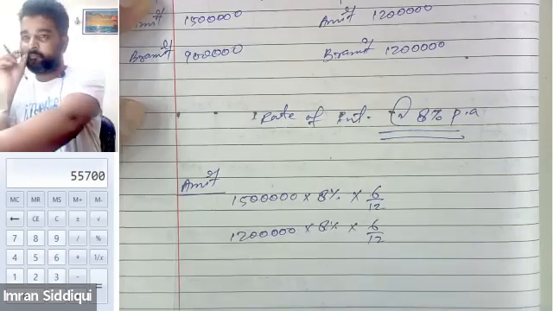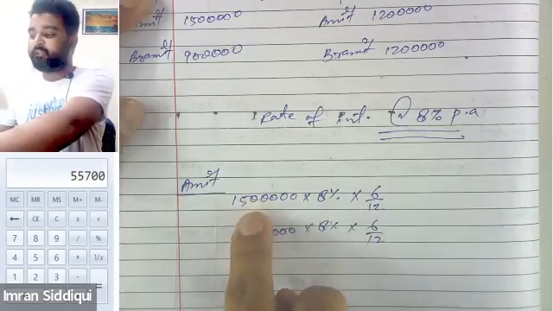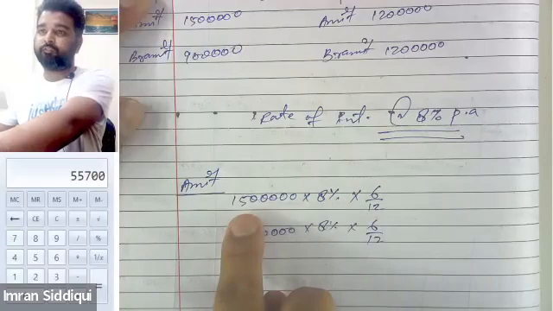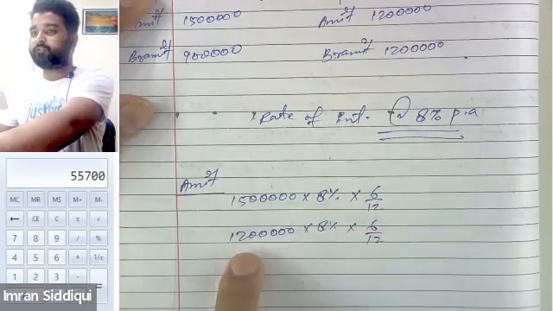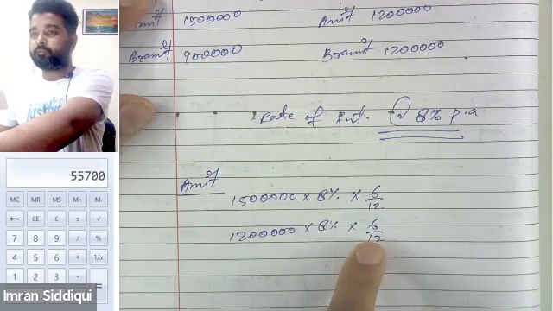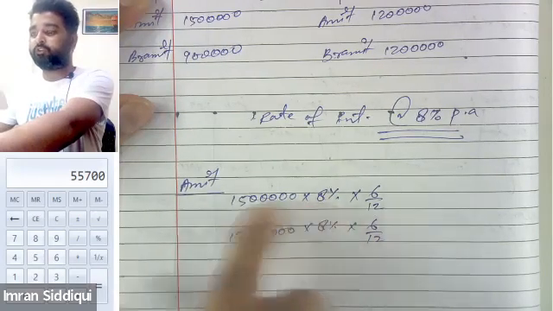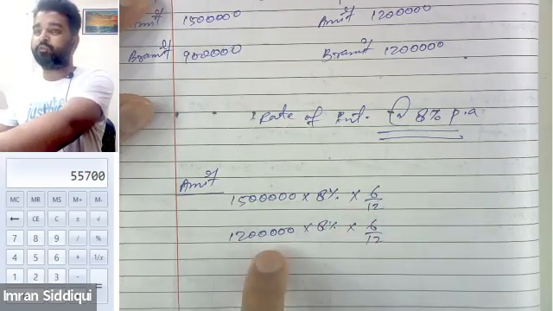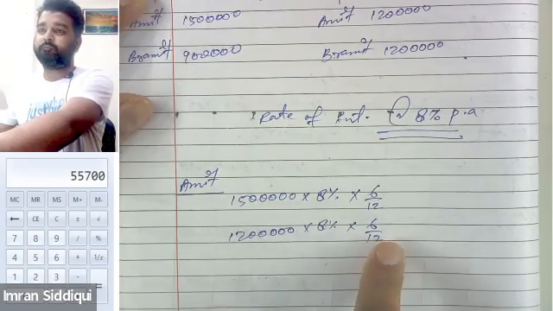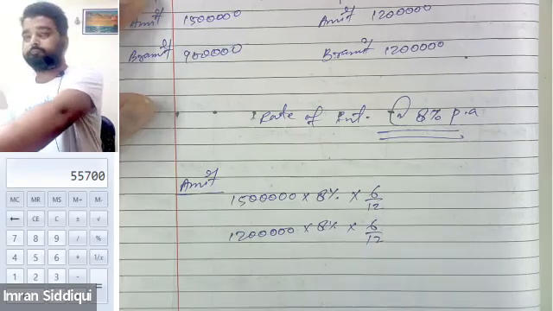Because he maintained 15 lakh of balance for 6 months and the remaining 12 lakh balance for the remaining 6 months, he is entitled to claim 8% on 15 lakh for 6 months, and again 8% on 12 lakh for the 6-month period. Am I clear, everyone?